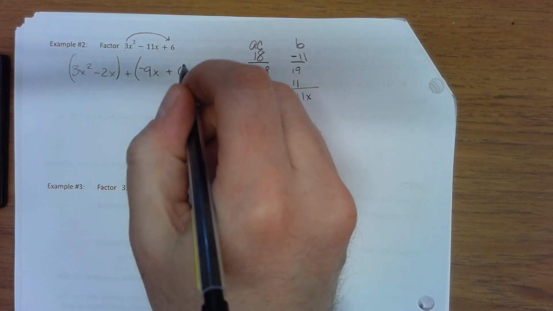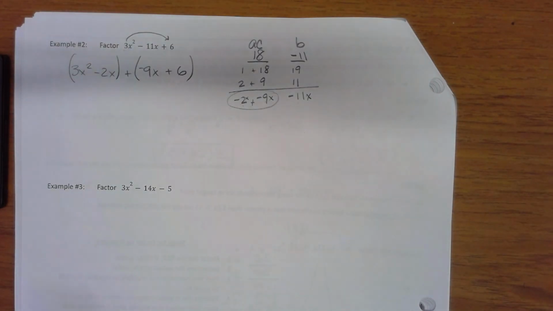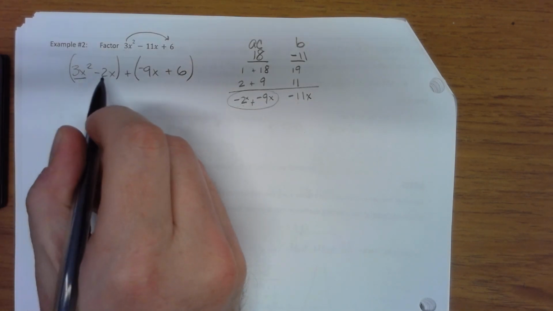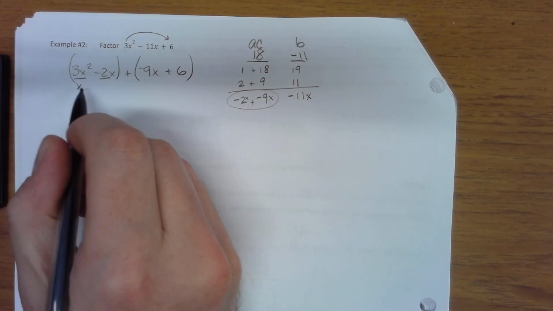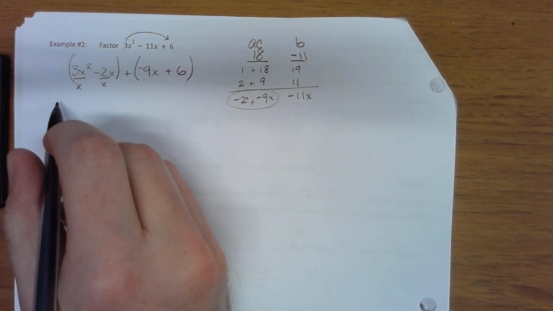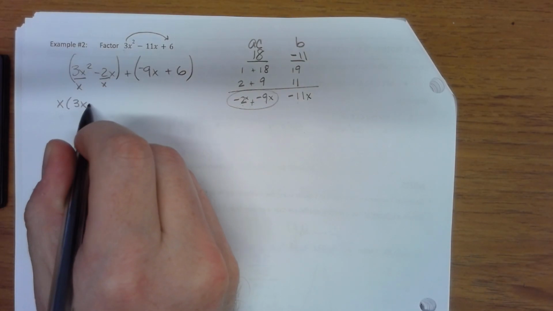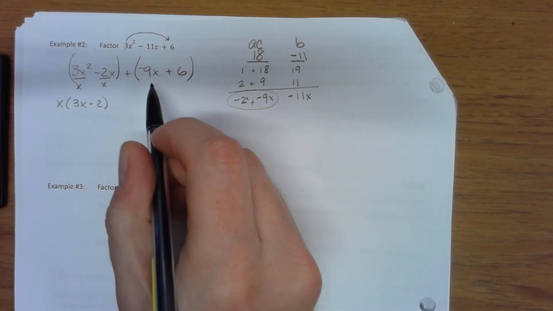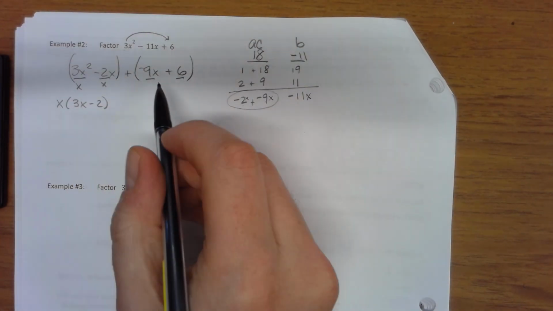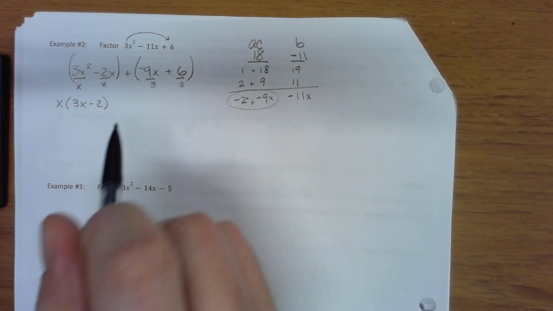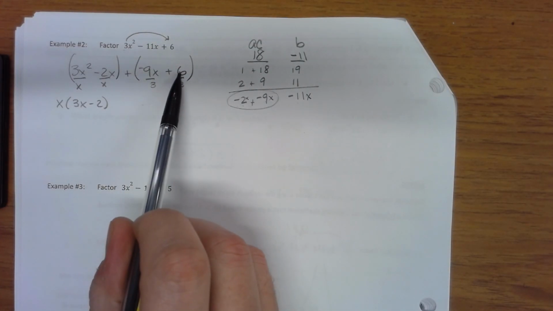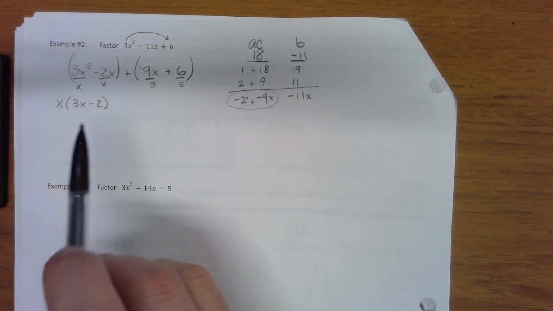We're going to make pairs, and next we're going to GCF, take the greatest common factor from each group. So I want to find a GCF, and hopefully we get a match like we did on the other page. An x comes out of both. This becomes a 3x minus 2. Now, originally I thought that the GCF of this group might be a 3. But if I just use a 3, then I'm going to get a negative 3x and a positive 2, and that's not going to match.